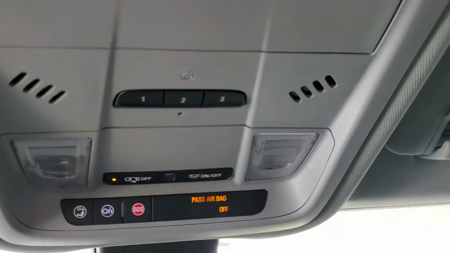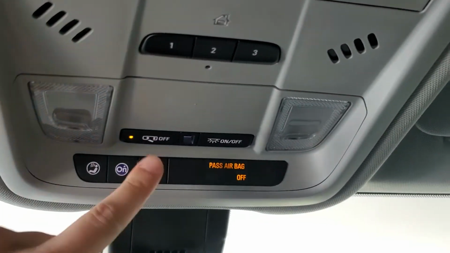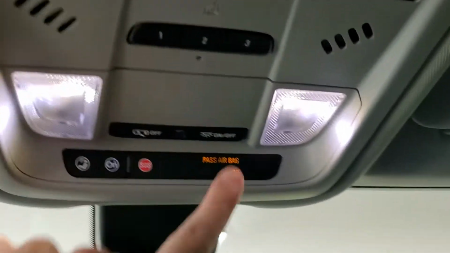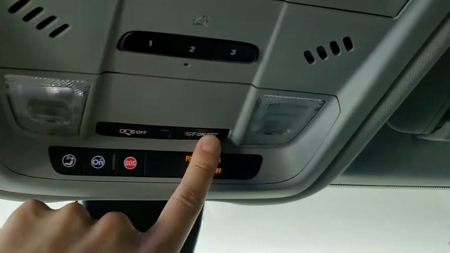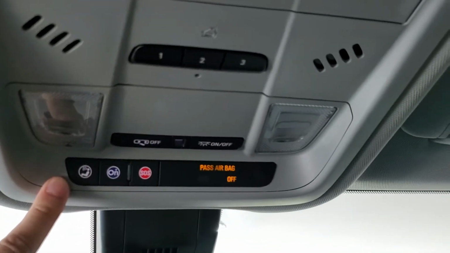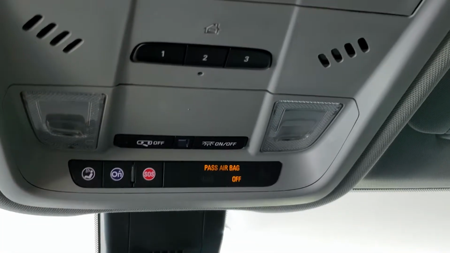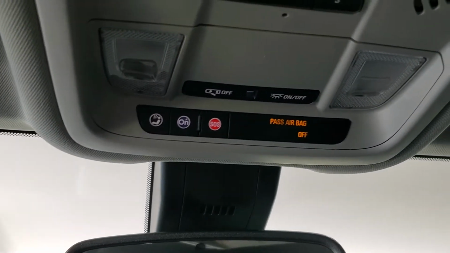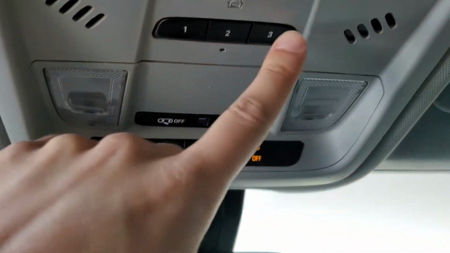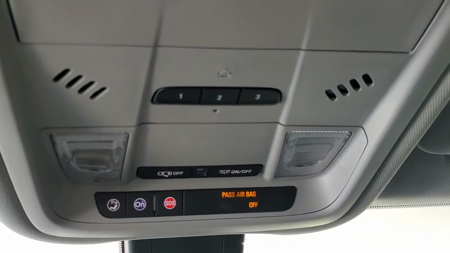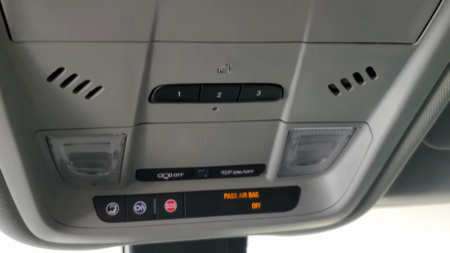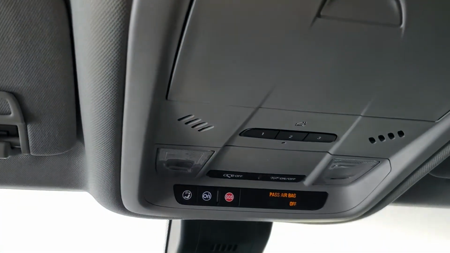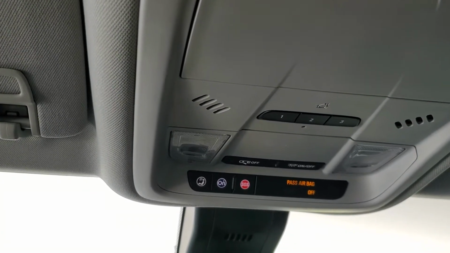Looking up above us, we have our dome lights. A switch to determine whether the door being opened will turn those dome lights on. A switch to turn all the dome lights on at once. We have our OnStar buttons here. Again, that's a subscription-based service. If you want to subscribe to that, that's something that you can do either over the phone or online. And we have 3 programmable garage door opener buttons there, so you don't have to keep your remote in the car with you anymore. Just behind that, we have a sunglasses case to keep things all organized for you.